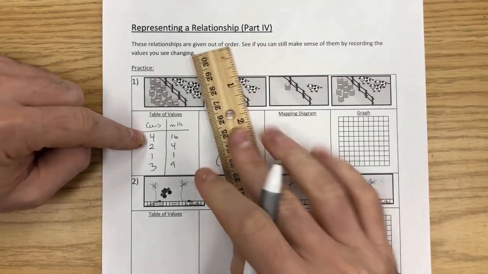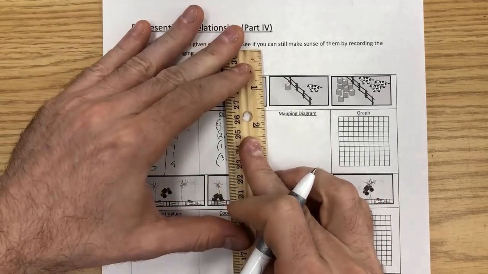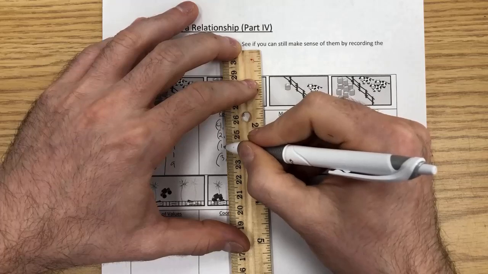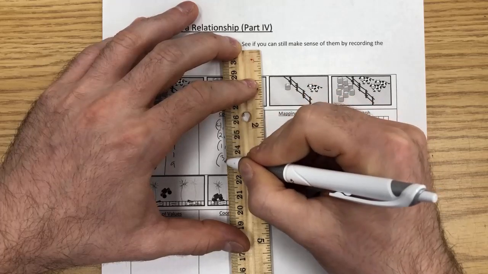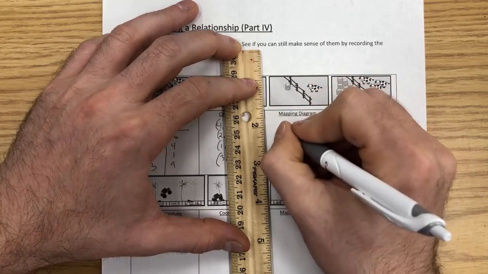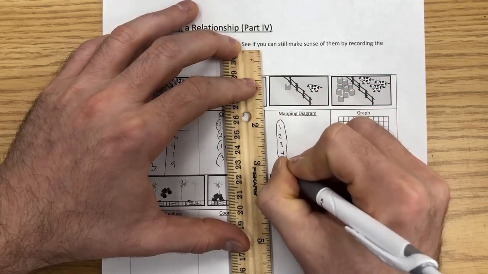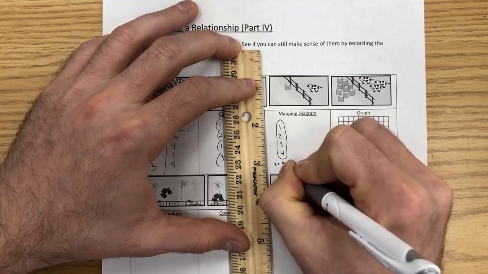Where the mapping diagram comes into play is we always need to list them least to greatest. So it's not just listing them directly or indirectly, we have to sort. So it's 1, 2, 3, 4, and X is our number of cows.